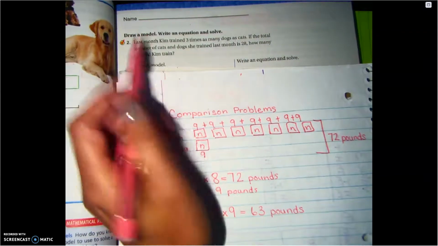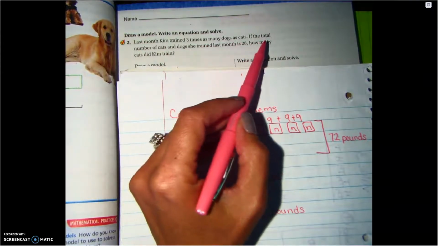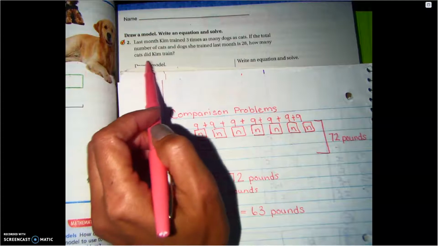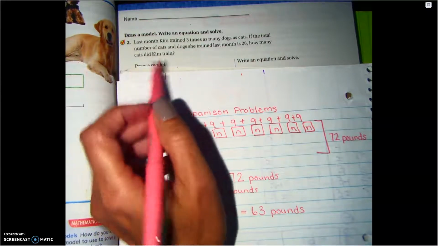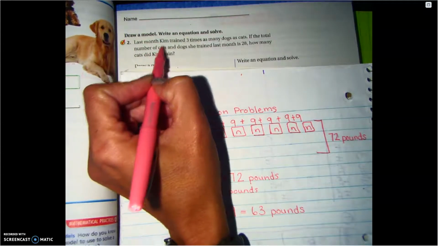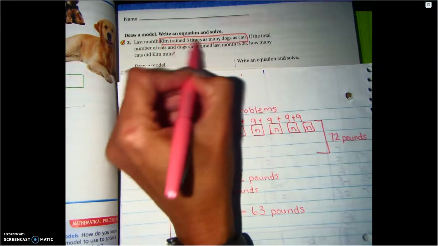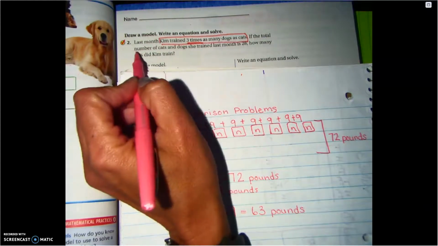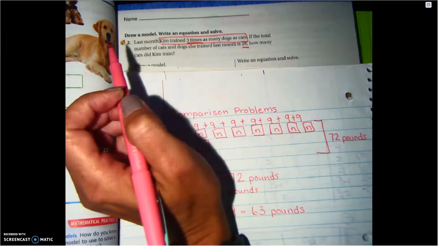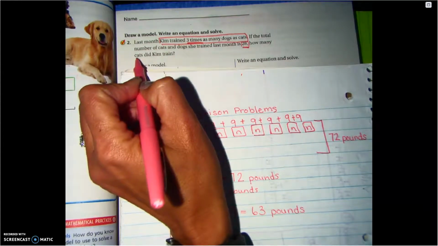So let's read our story problem together. Last month, Kim trained 3 times as many dogs as cats. If the total number of cats and dogs she trained last month is 28, how many cats did Kim train? All right, so let's start breaking this apart. So last month, Kim trained 3 times as many dogs as cats. So we've got 3 times as many. If the total number of cats and dogs she trained last month is 28, how many cats did Kim train? So we got to underline that.